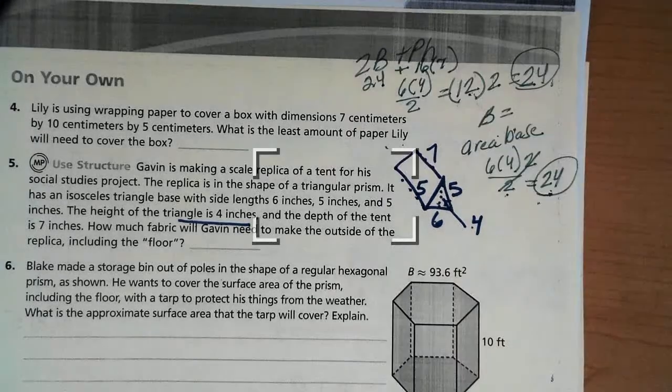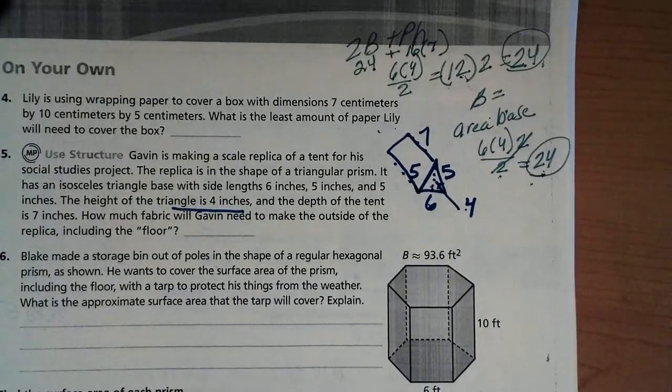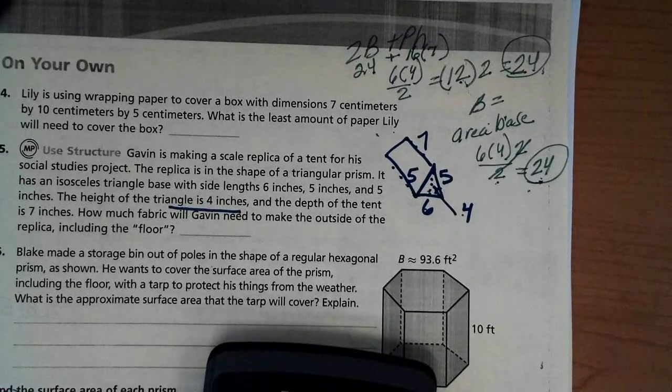Okay, so what do we get? Yes, P is perimeter, H is height. Would you say 136? Yes. Oh, for 16 times 7?